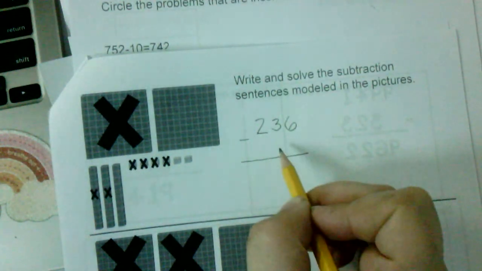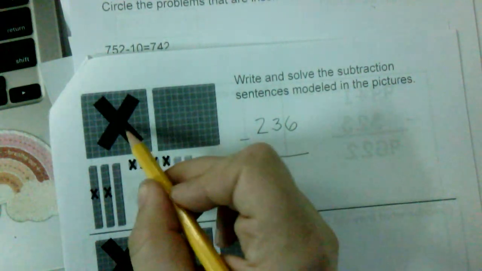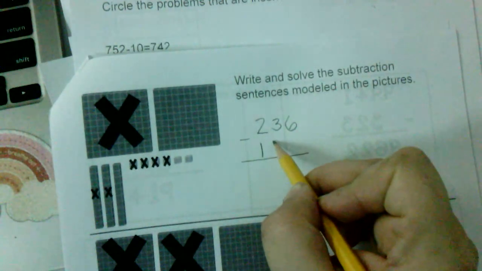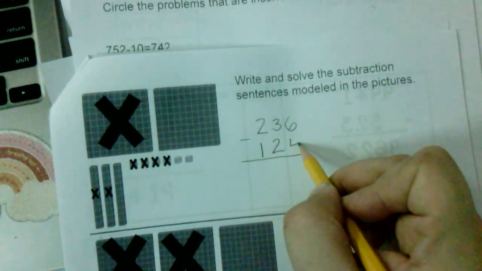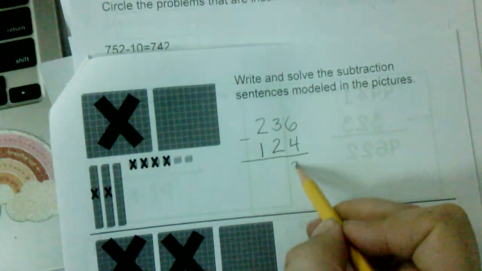The amount that we're taking away is the amount that's crossed off. So we're taking away 124. And then they just need to solve.